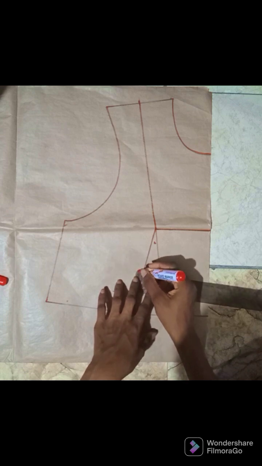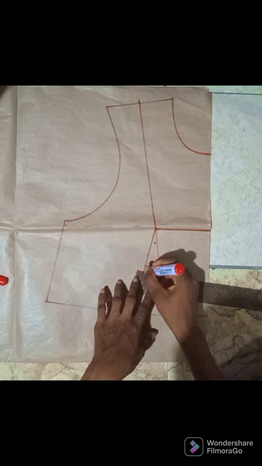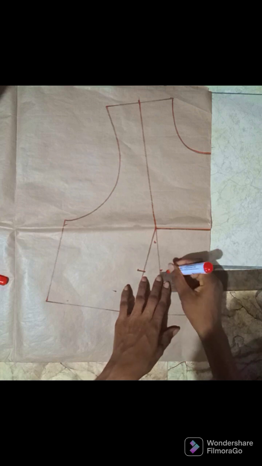So what you do now is you take out from under the bust half an inch. Those using centimeters, you take from under the bust 1.3 centimeters, and you mark it out on both sides of that leg.